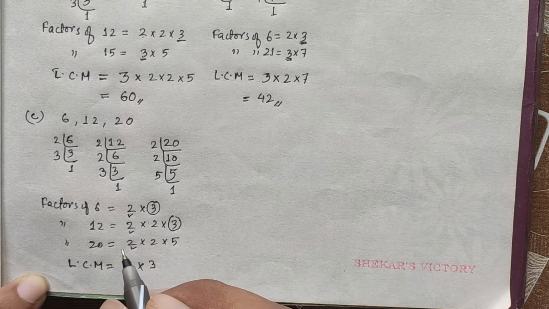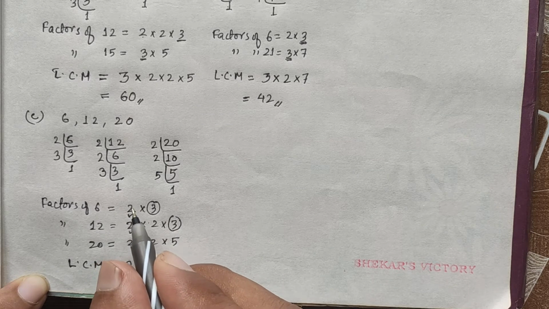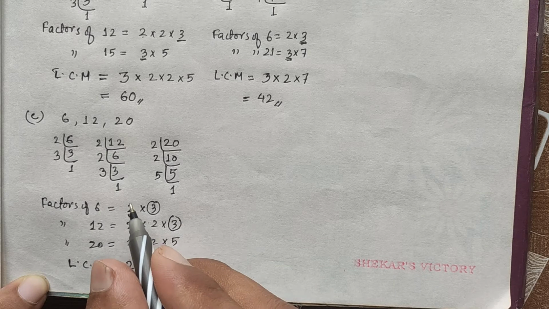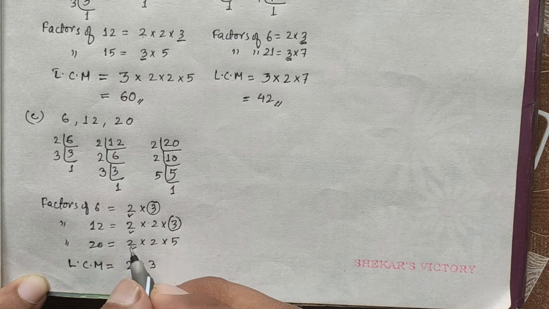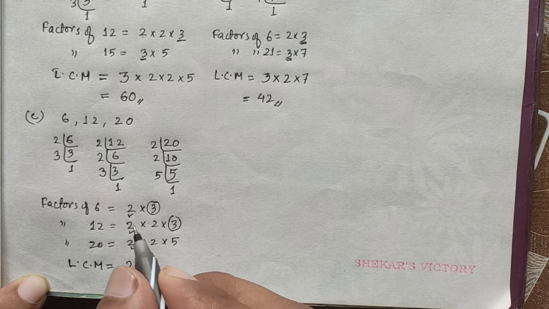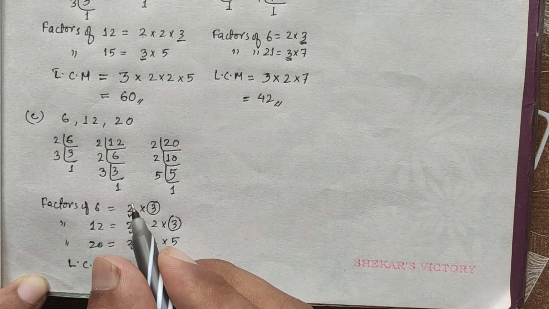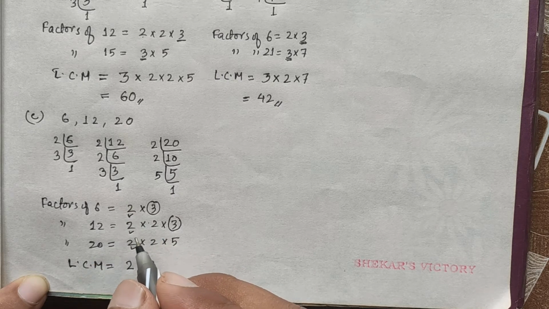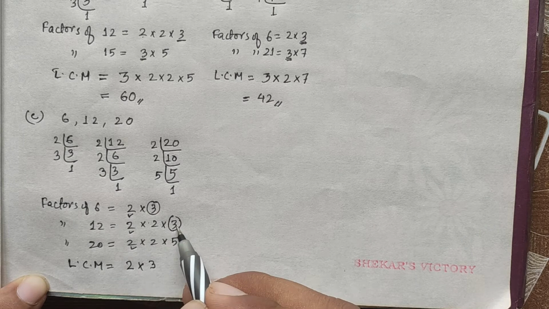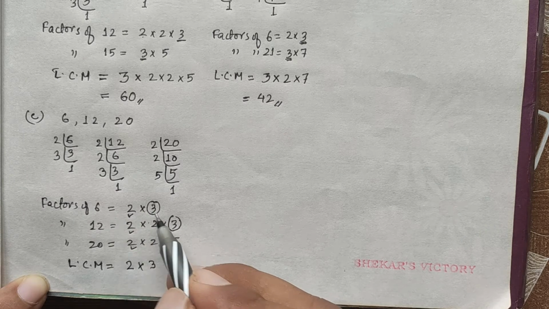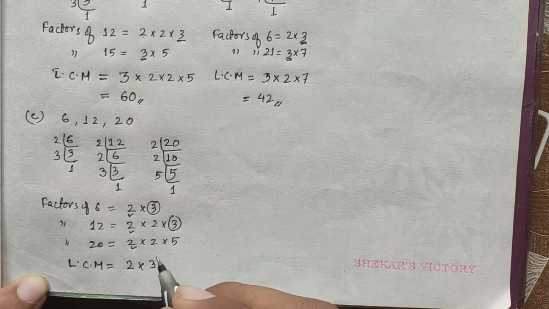In the case of HCF, if you write the HCF here by the factorization method, only 2 is the HCF, because in HCF it must be common in all the 3 terms. But here, if only in 2 terms, in 6 and 12, 3 is common, we have to write it as common.